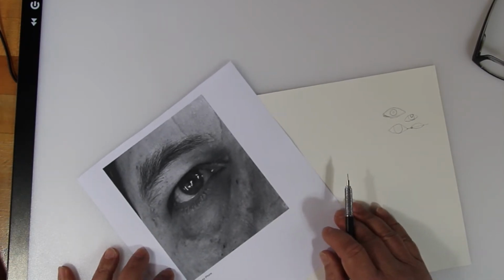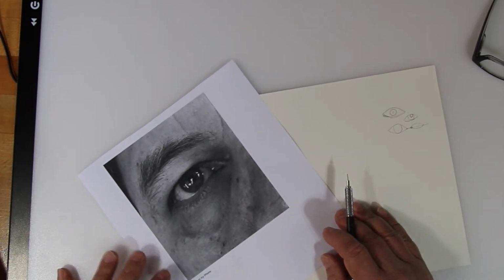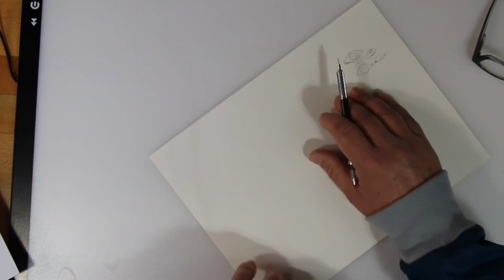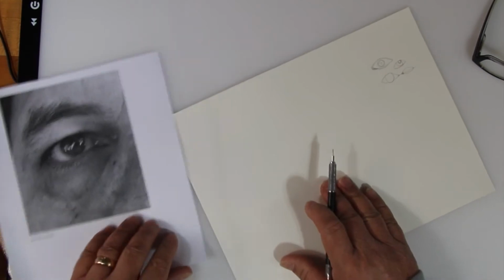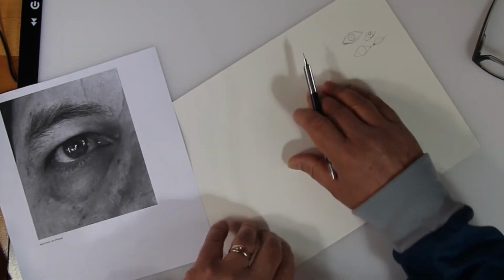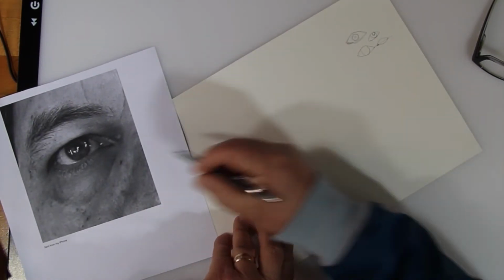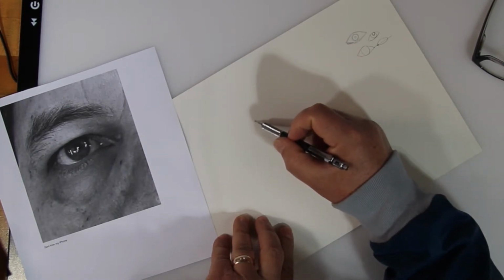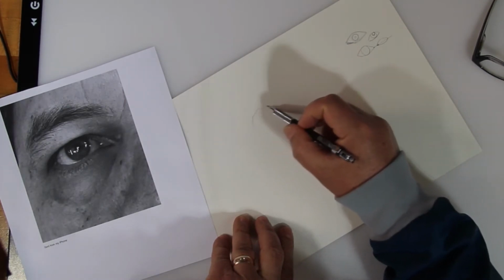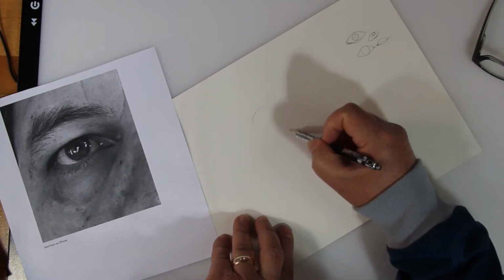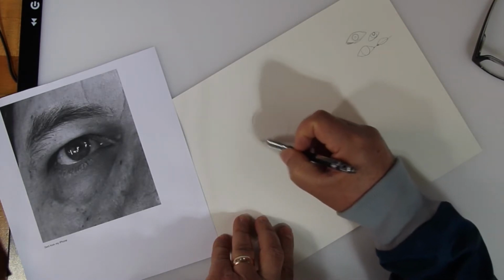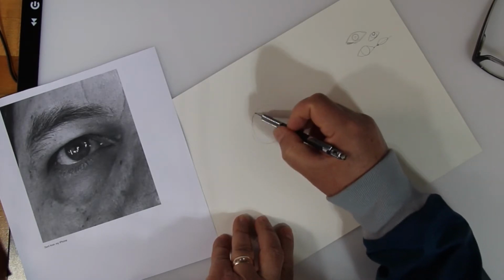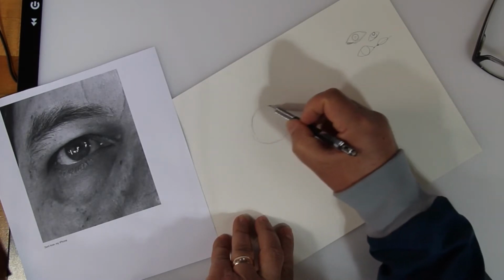Okay, so I'm going to go ahead and get started. So the first thing that I want to do, and I'm going to kind of keep this just here, so I'm not going to try to start with all of the details. What I'm going to do first is I'm actually going to start with the entire eyeball, just like we did on the previous exercise. Try to do a good circle.